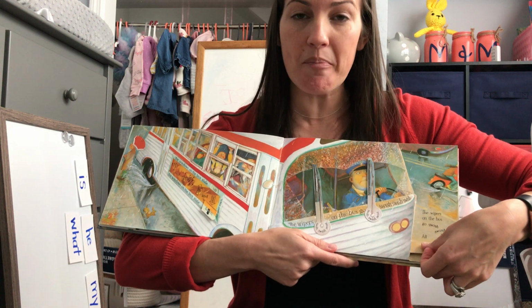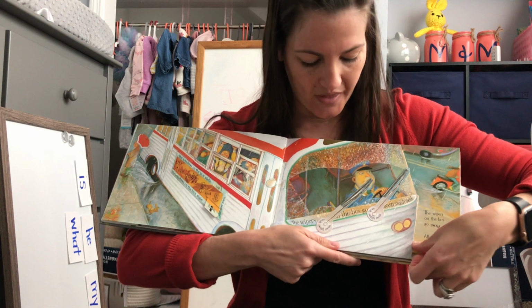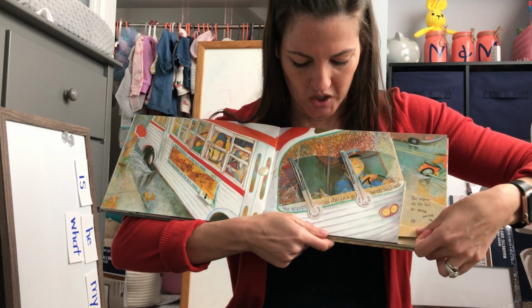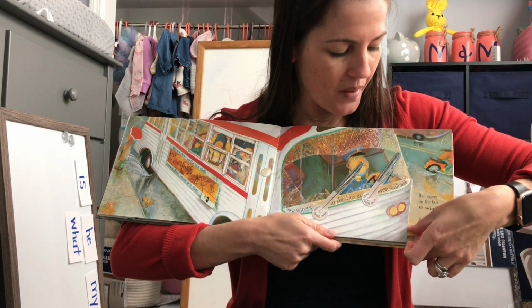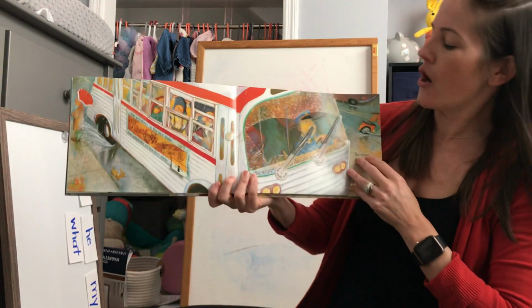So are windshield wipers an important detail on a bus? Absolutely. Let's read this one. The wipers on the bus go swish, swish, swish. That's hard to say over and over again. The wipers on the bus go swish, swish, swish, all over town.